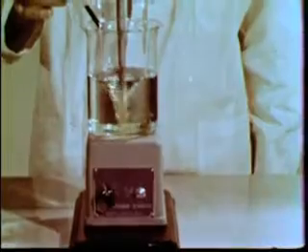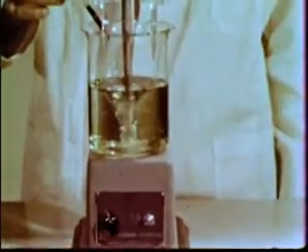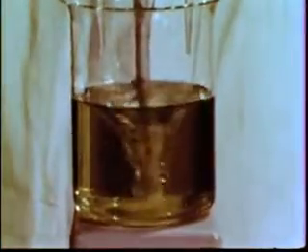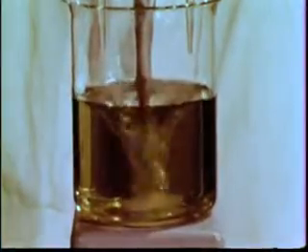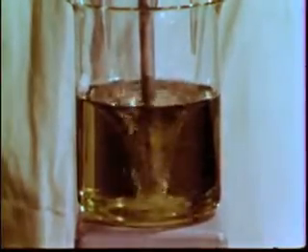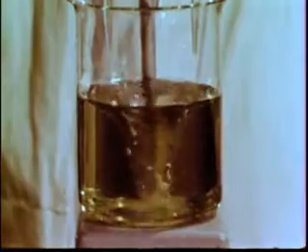A beaker of water is placed on a magnetic stirrer and some of our universal indicator is added. The hydrogen ion concentration in water is about 10 to the minus 7th molar. So in this mixture, the phenolphthalein is colorless, the bromothiamyl blue is partly blue and partly yellow, and the other indicators are yellow, giving this total color.